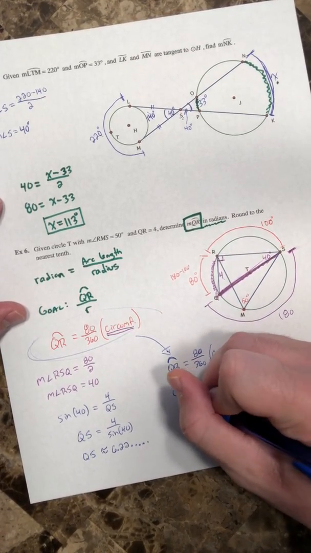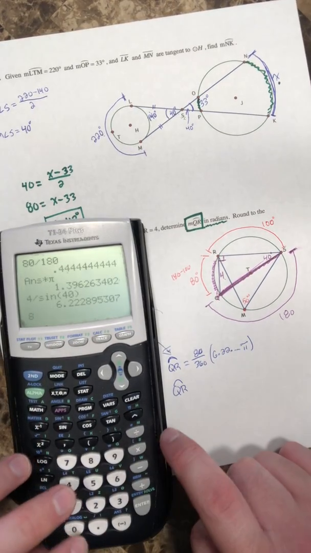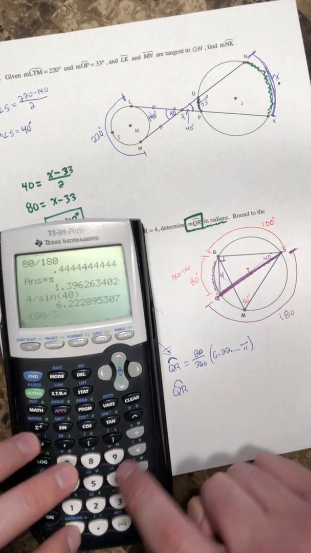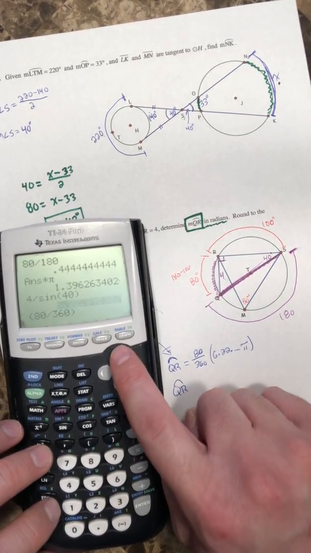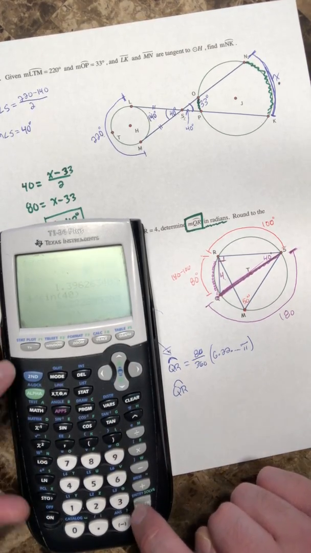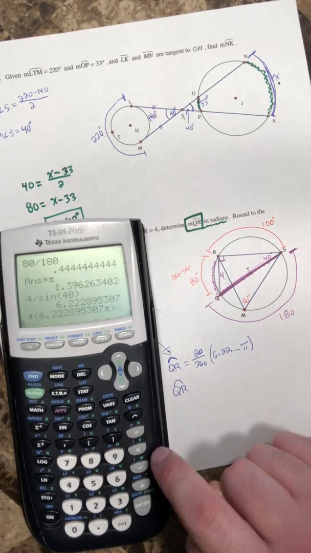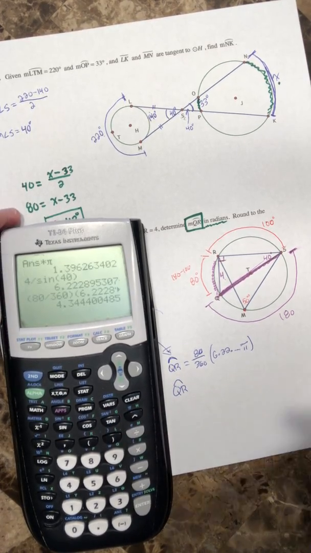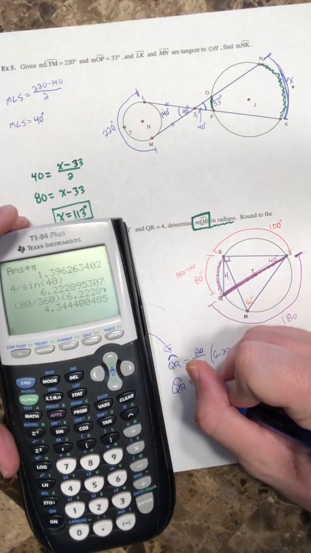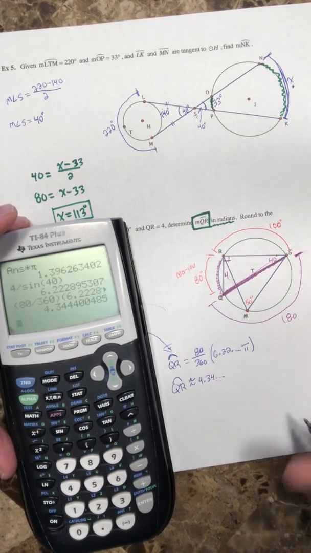So when I put that into my calculator, I type in 80, I'll put it in parentheses, 80 divided by 360, multiply that by 6.22 times pi, so the diameter times pi, and that gives us about 4.34. So QR is approximately 4.34. I'll store that in my calculator again.